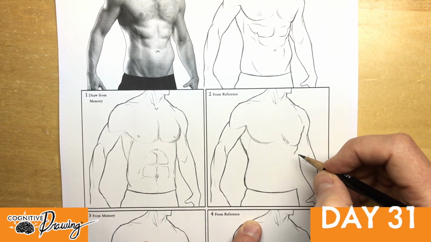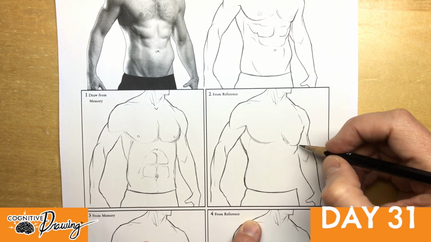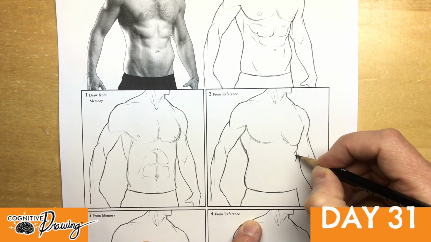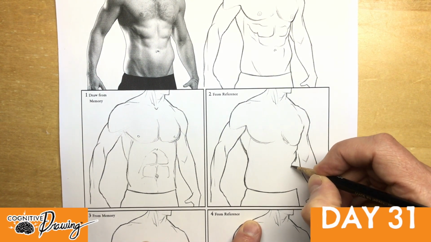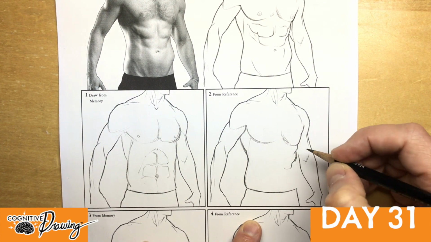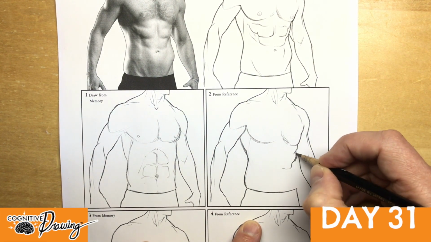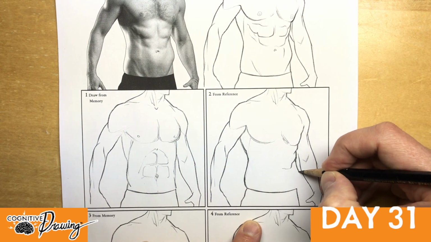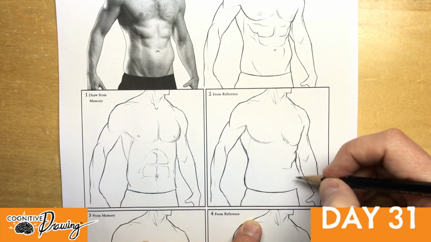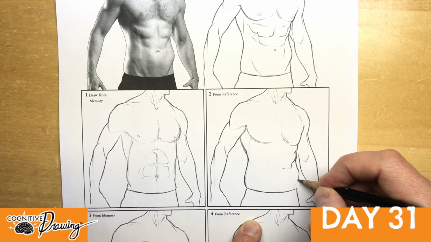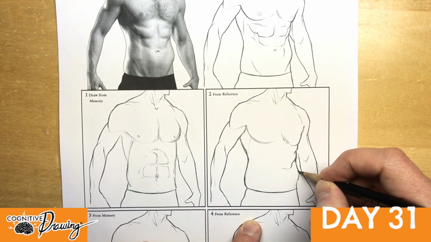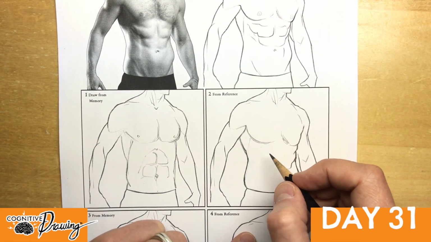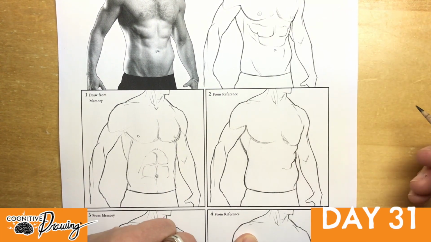Kind of that rib cage. And this is a really neat shape here, how this comes in, goes down and wraps around for that ab muscle. I think I'm going too low again, but we'll just keep going. This has always been kind of a mystery area to me as far as getting all this just right.